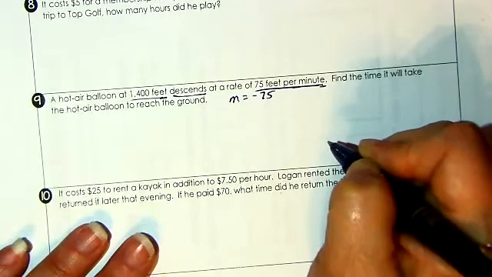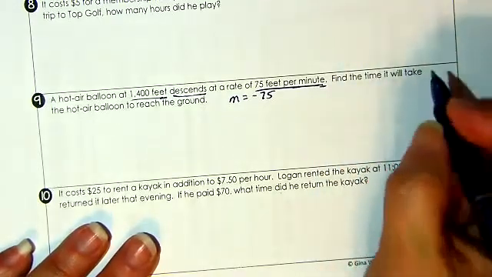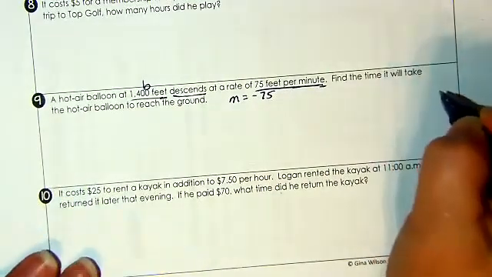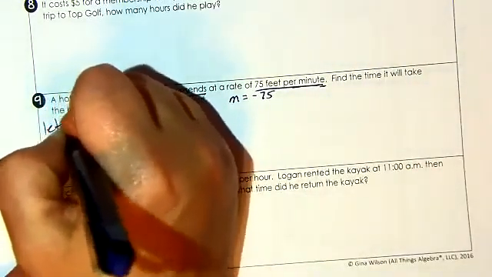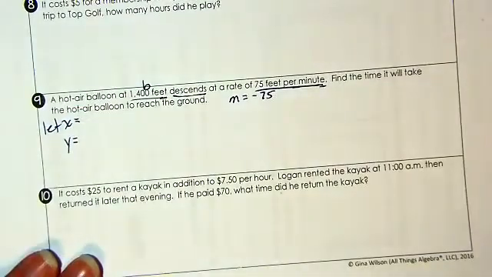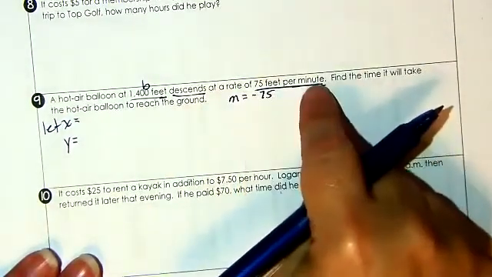Okay, because it's going down. My B is the 1,400. Find the time it will take the hot air balloon to reach the ground. Okay, so what I've got to figure out, what am I letting X represent and what is Y representing? Okay, so we're talking about feet per minute.